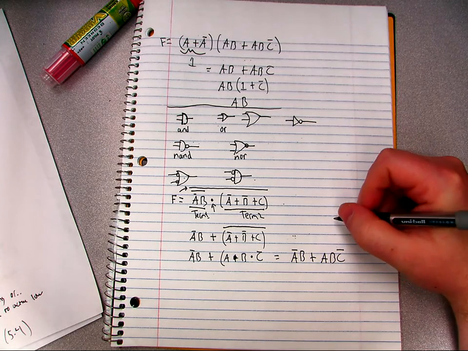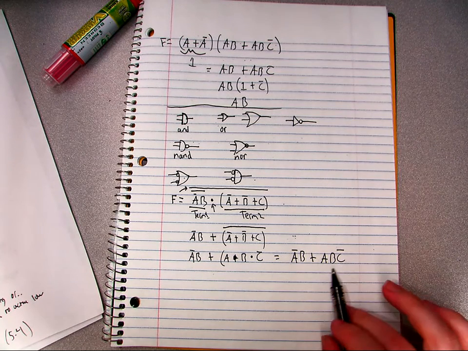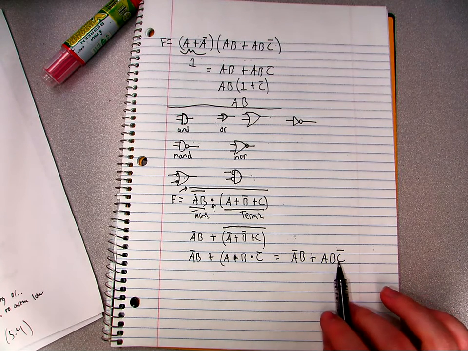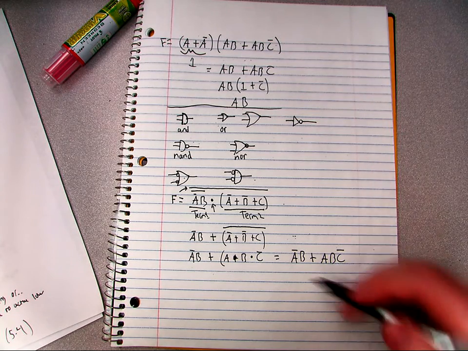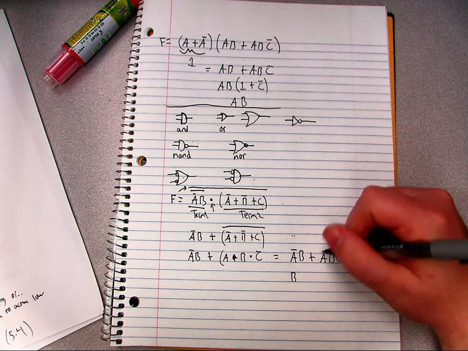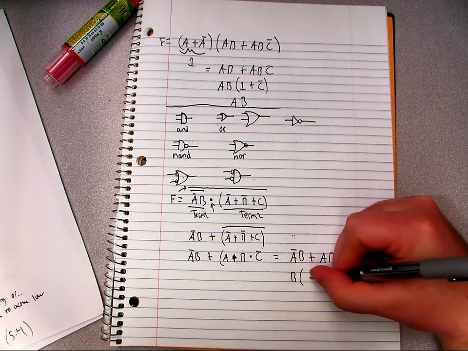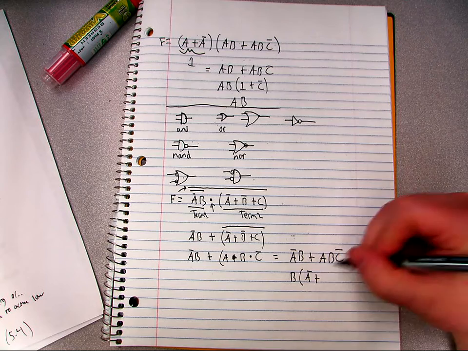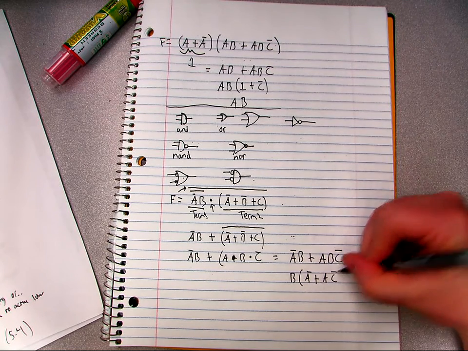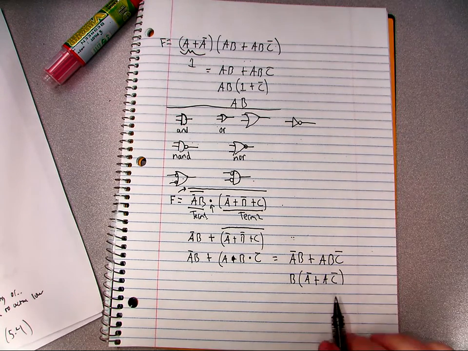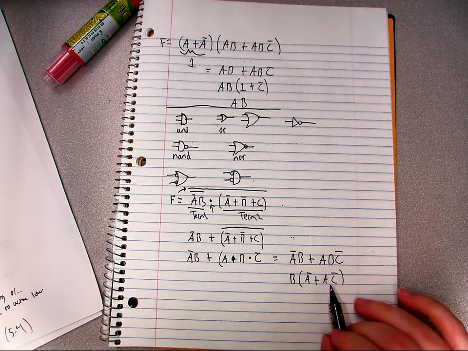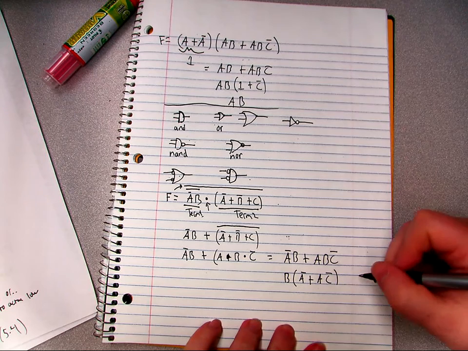Okay, this is a pretty simple term, but we can start looking at some simplifications perhaps. We can pull out that B. And now we have A bar or A C bar. Oh, well, if you watched the last video, what's the rule?